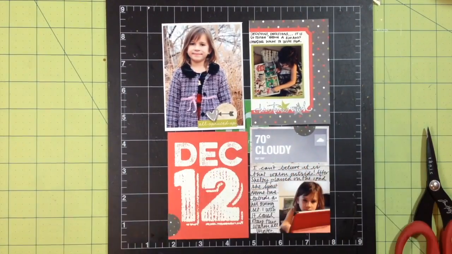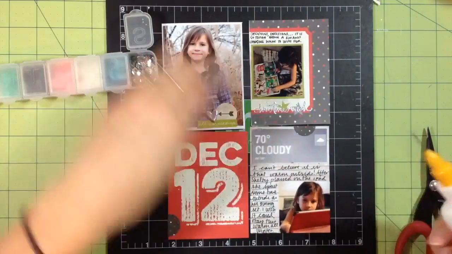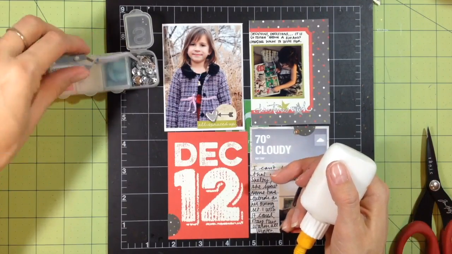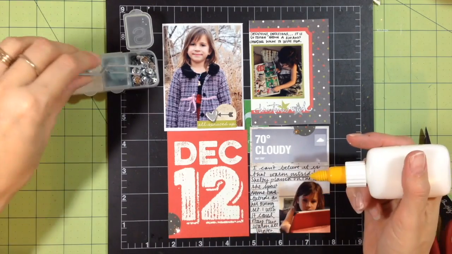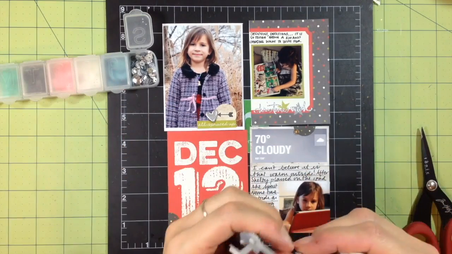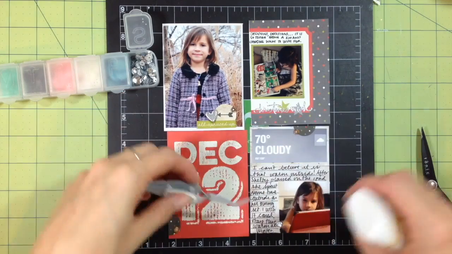Of course, I'm going to struggle trying to open this little container, but it finally opens, and I'm just going to use my Scotch Quick Dry on this. Normally I would use glue dots, but I was being lazy and I had the Scotch Quick Dry out, so I'm just using it. And on the pocket pages, hopefully it will stay well enough and they don't pop off. And that's pretty much it. I'm going to finish putting these on, and then I'm going to show you some close-ups of this particular layout, and then I'm going to have some still pictures at the end.